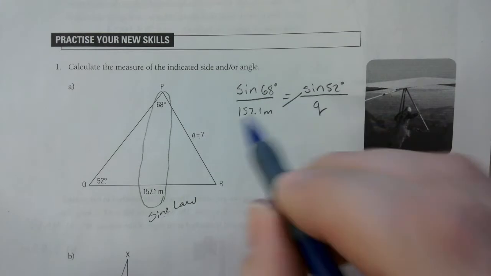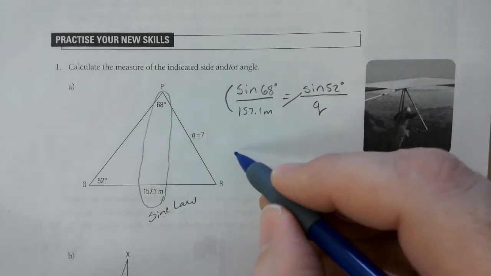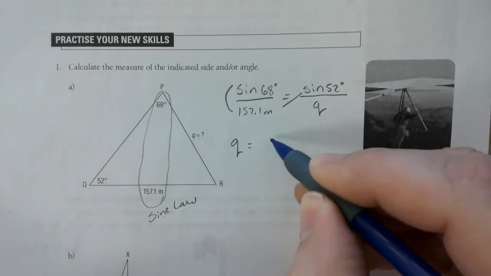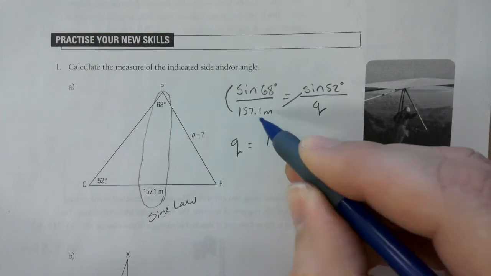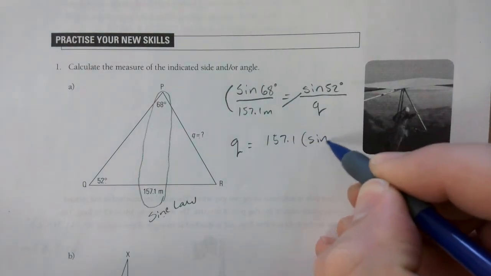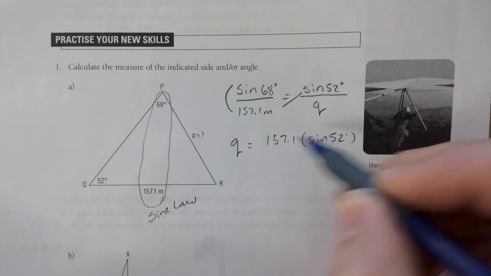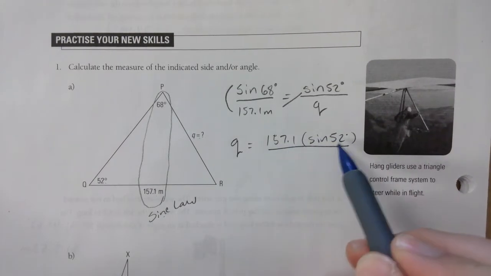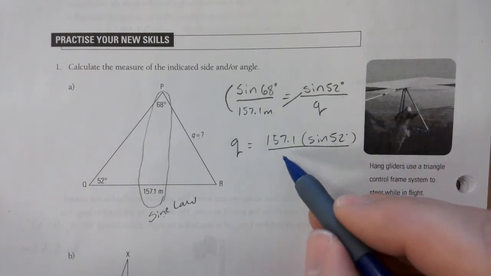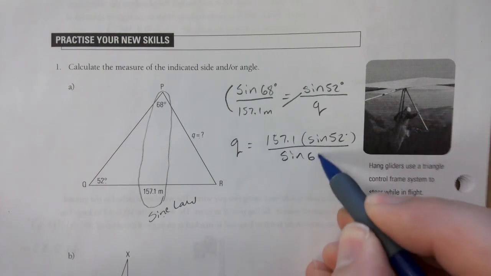So here we multiply that way, we divide going up. And I always like to put the number in front of, just so that the 52 and the 157, there's no conflict there. And then you divide by sine of 68.